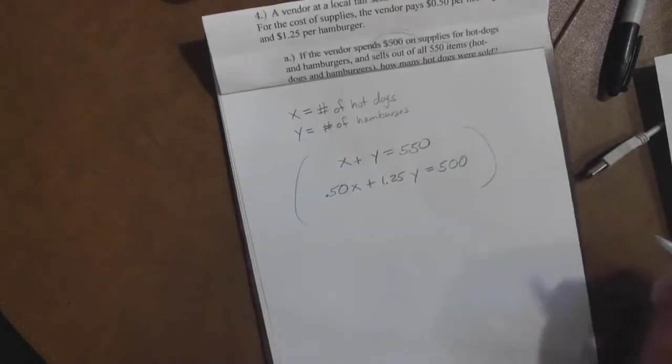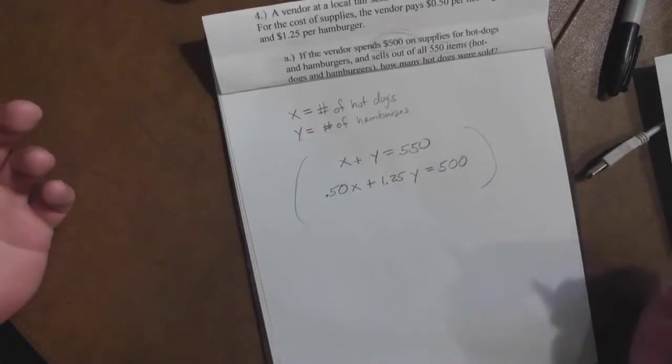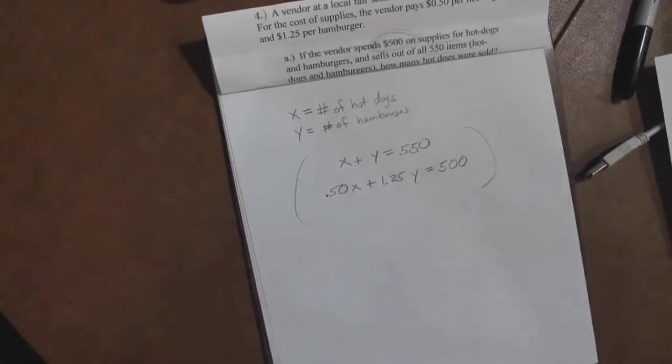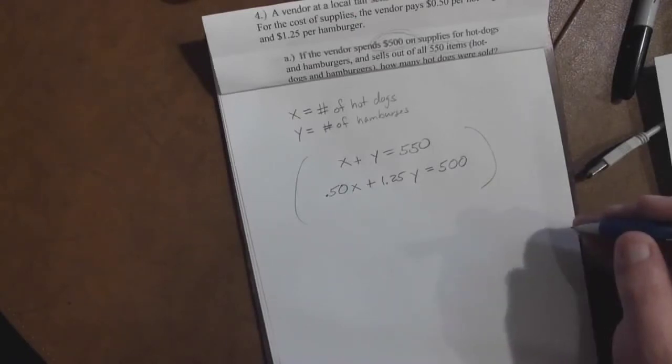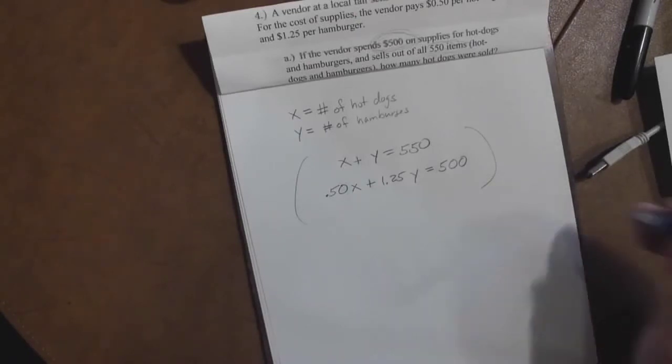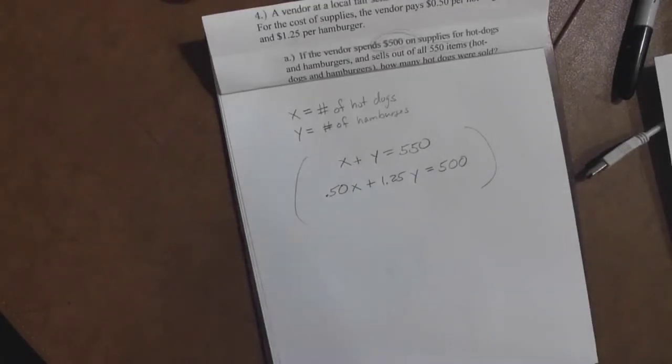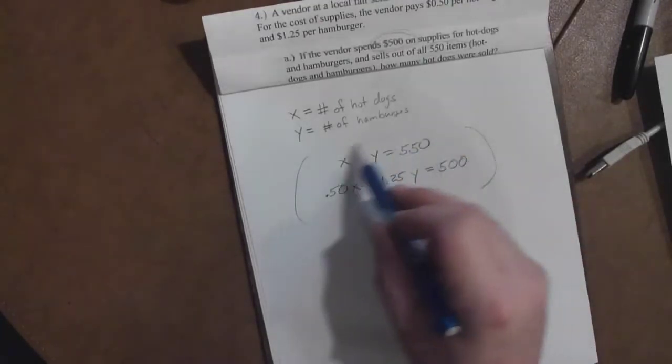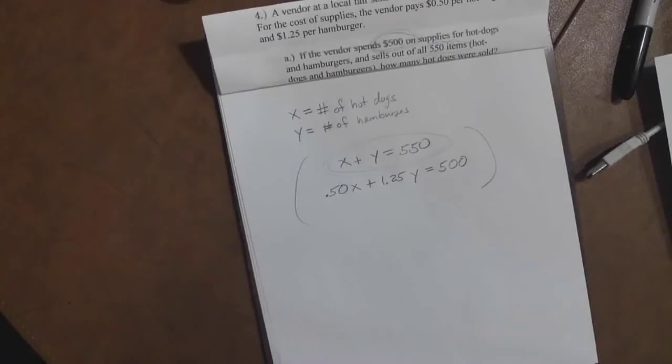Here is the system of equations represented by this problem. All right, and we can solve it using one of two means. We can either solve it using a substitution method, or we can solve it using elimination method. Here we might say it sets itself up kind of nice for a little bit of elimination method.